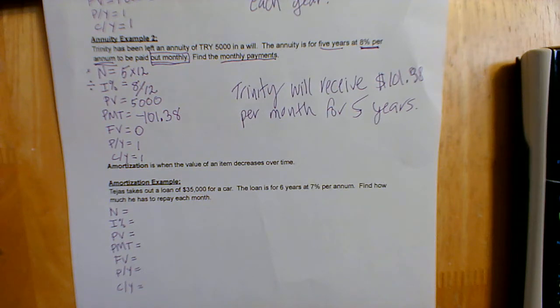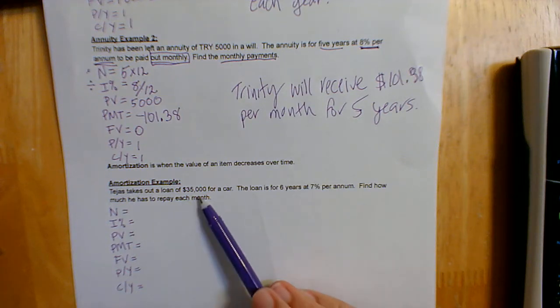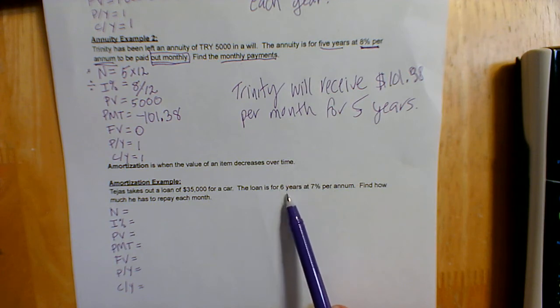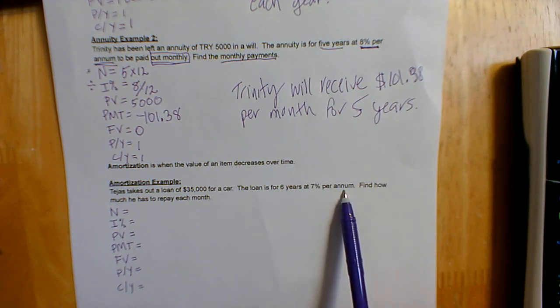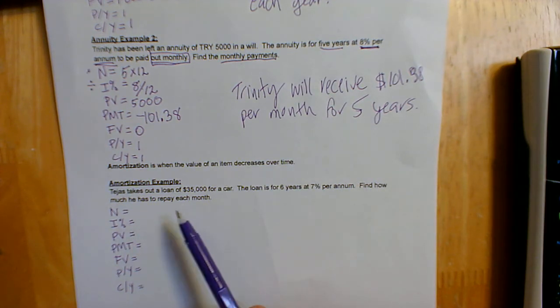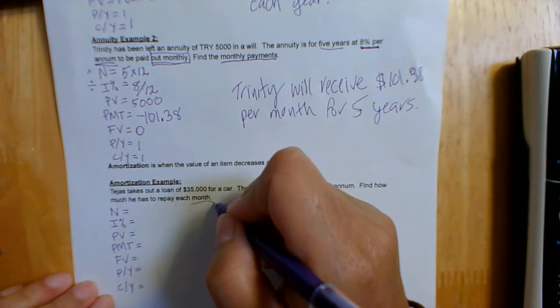So let's just see our amortization example. I just did a simple car loan. Tejas takes out a car loan for $35,000. The loan is for 6 years at 7% per year. Find out how much he has to repay each month.